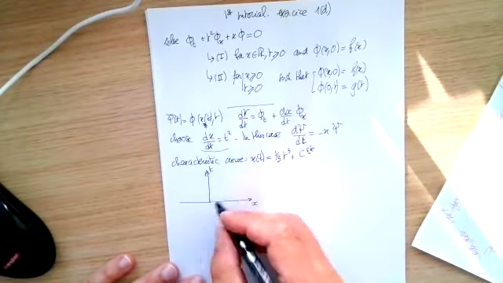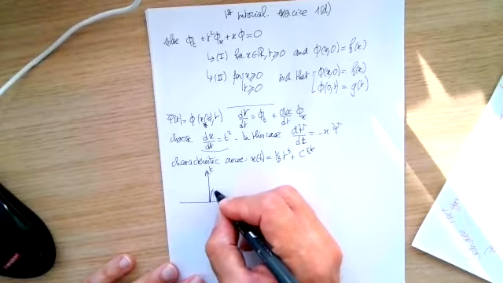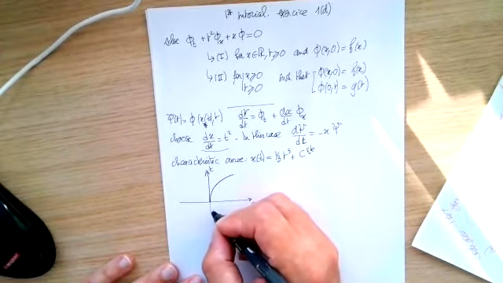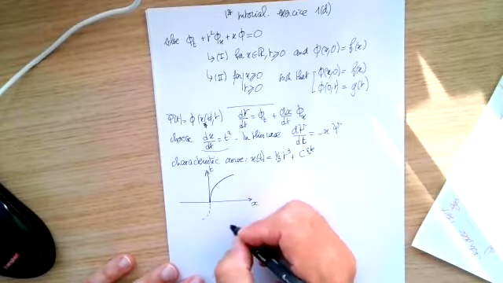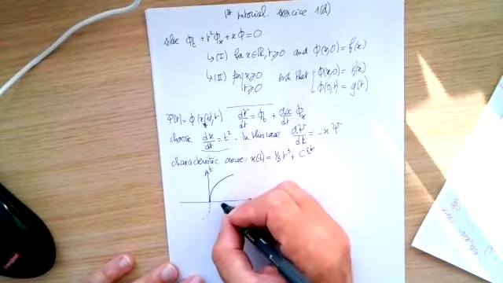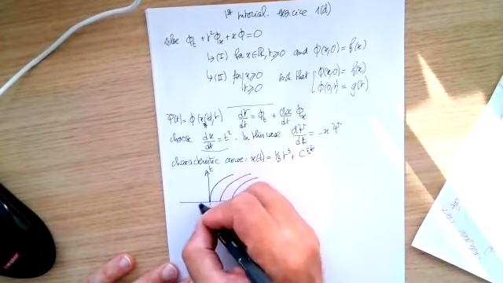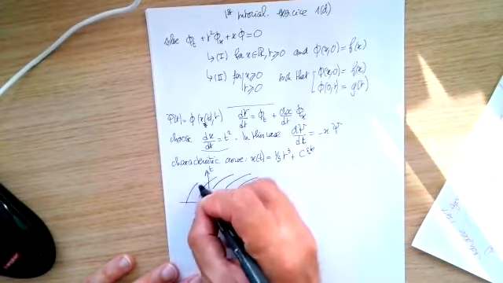In the xt plane, these are curves of this type, and they would go like that for negative t, but we don't have negative t. And otherwise, it's something like that.